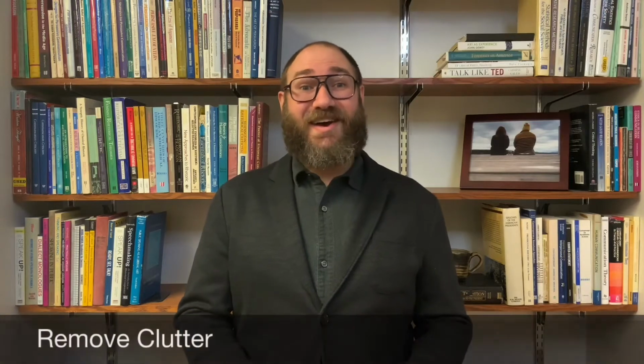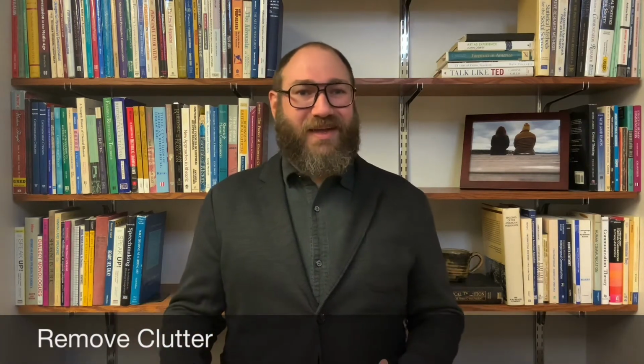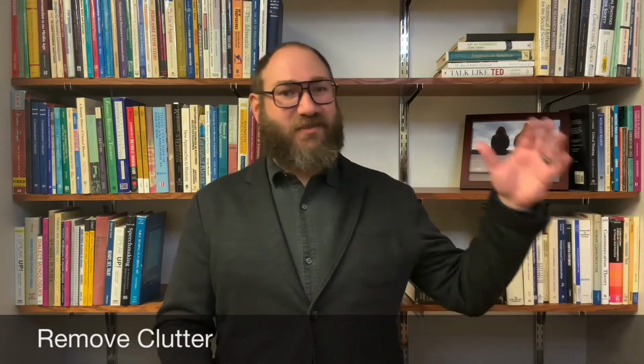Tip 1, remove clutter. Dirty clothes, unmade beds, open wardrobes, and stacks of stuff can be very distracting. If you don't have time to clean it all up, just move it out of the frame. No one's gonna know. Just ask your roommate before you move their stuff. And for heaven's sakes, make your bed if it's going to be in the shot.